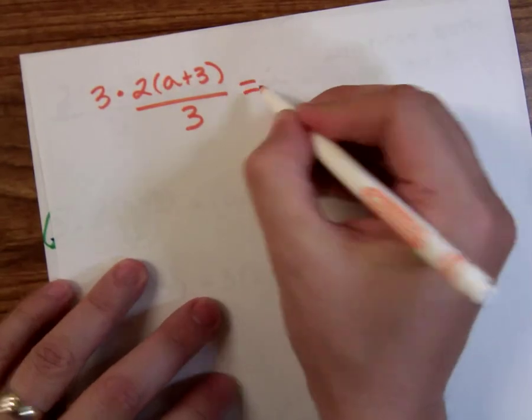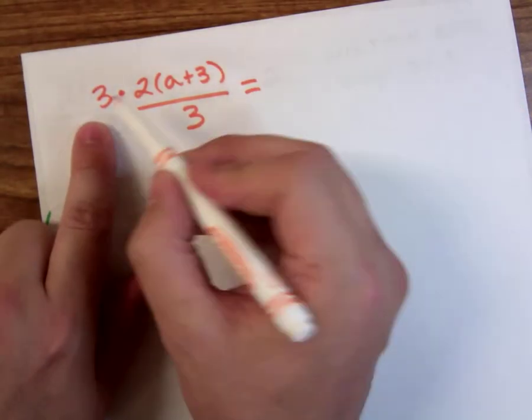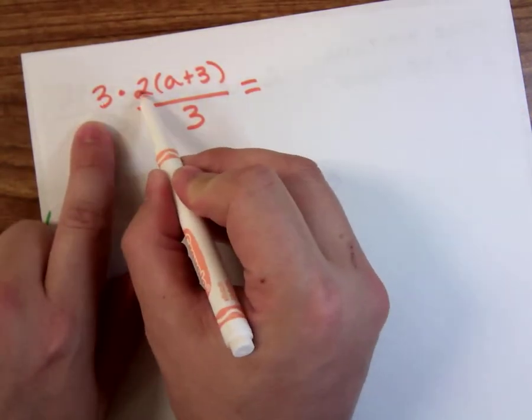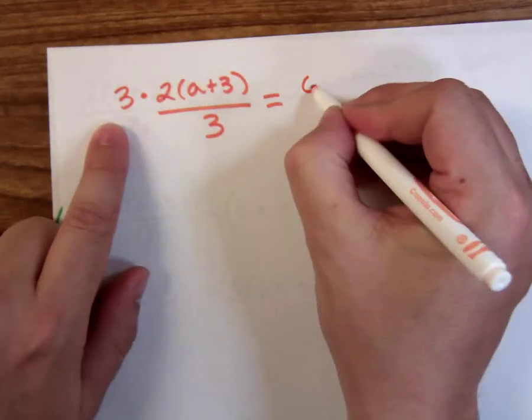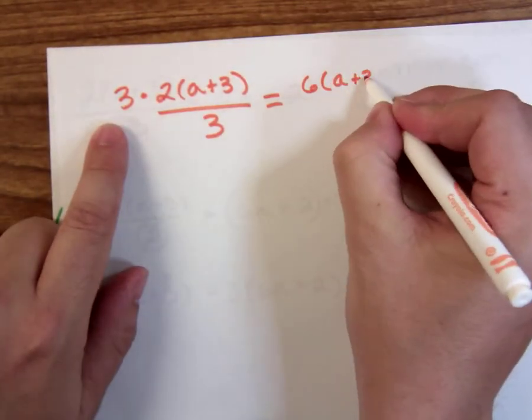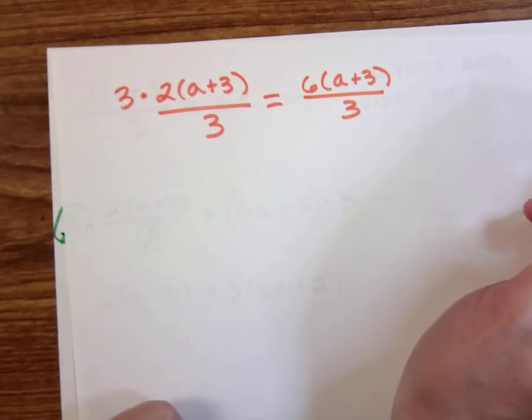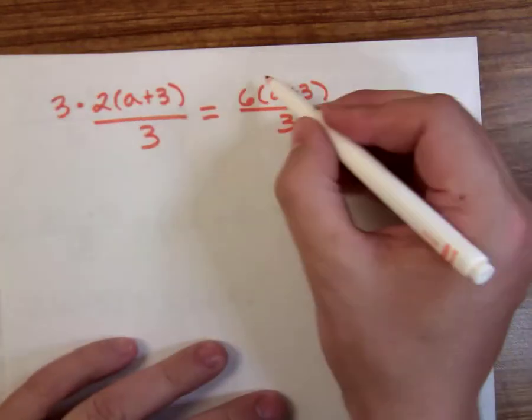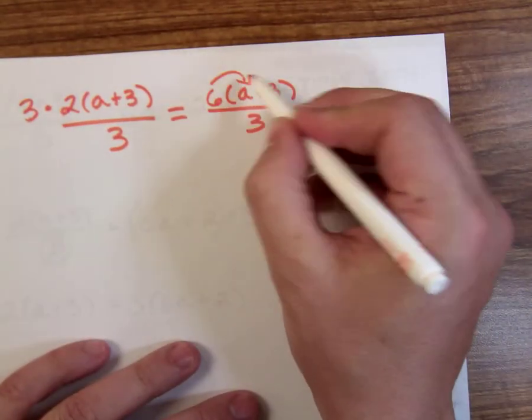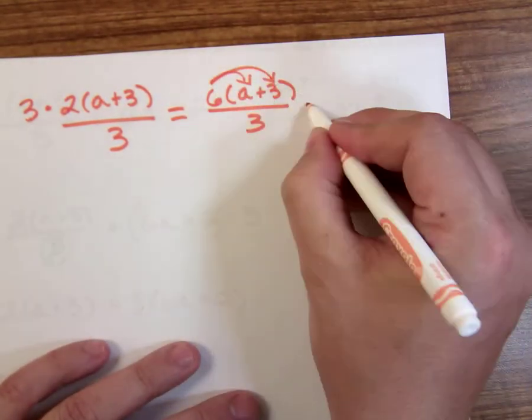So if I did this the long way, this is what I would do. I'd do 3 times 2, which is 6, right? So I'd have 6a plus 3 divided by 3. Now what would you like to do next? Oh, so you do the top. Distribute the top? Okay, so 6a plus 18.